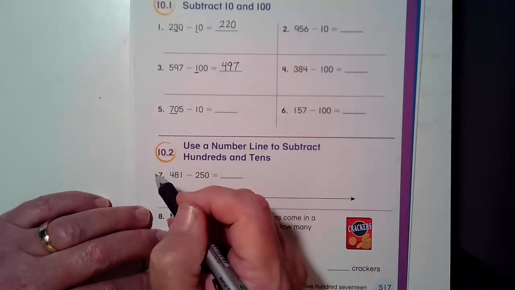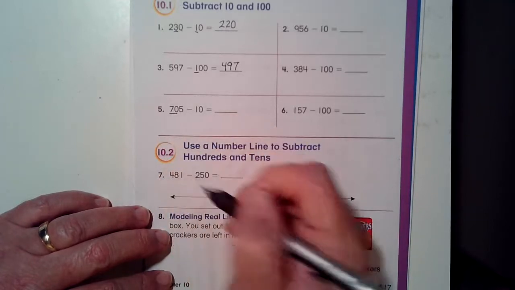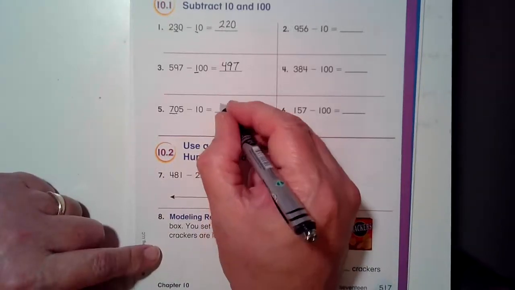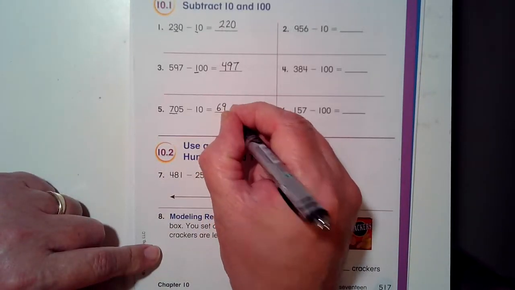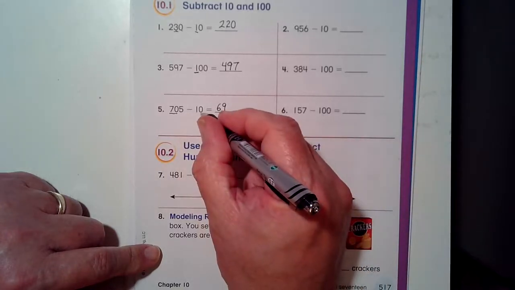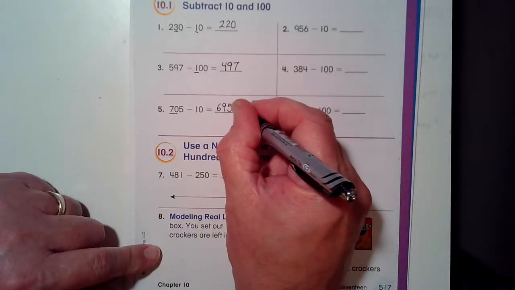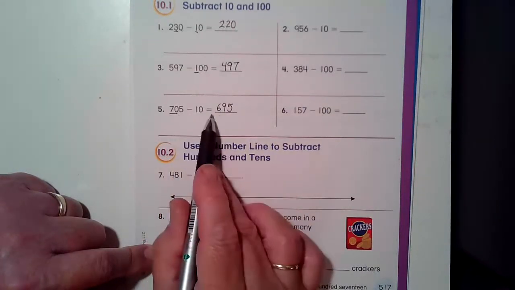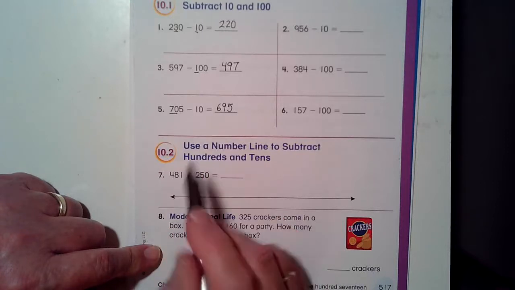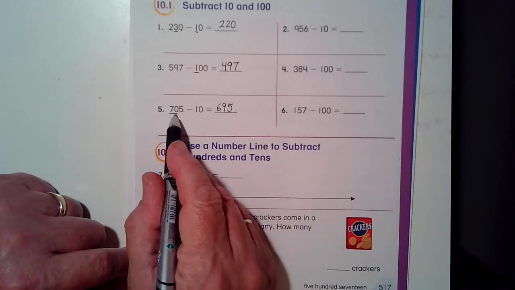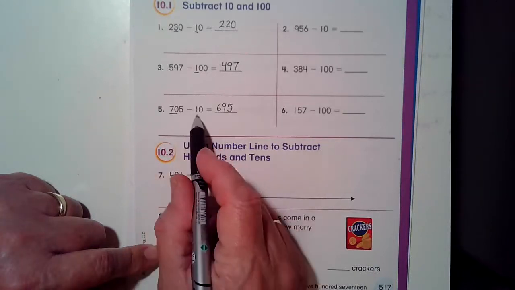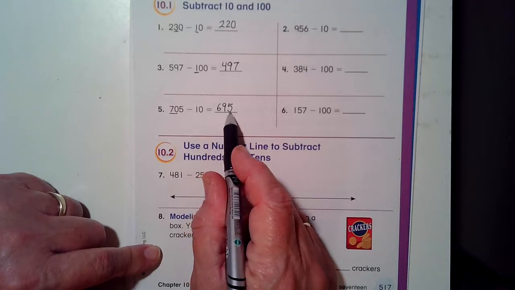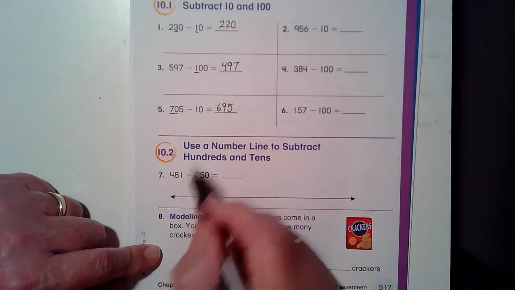And I'm going to take away one of those tens. So to take away one of those tens, instead of 70, I count backwards 1. And now I have 69 tens. And I didn't do anything to the ones. See, I have a 5 there. So it's this, right? 705 minus 10 equals 695. Another way to say it, 70 tens and 5 ones minus 10 leaves us with 69 tens and still 5 ones. Okay, there you go.